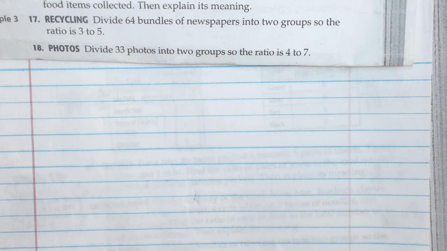Imagine 3 big tables over here, and over on this side of the room, 5 big tables. I got 64 newspapers. All it's really wanting me to do is go 1, 2, 3, 1, 2, 3, 4, 5, 1, 2, 3, 1, 2, 3, 4, 5 until I get done with it.